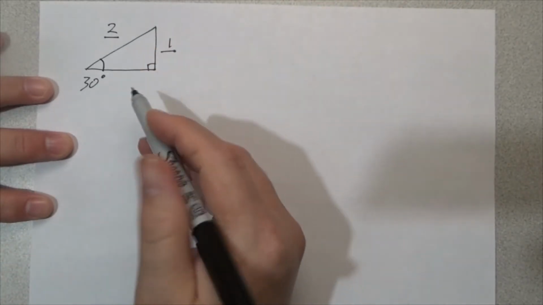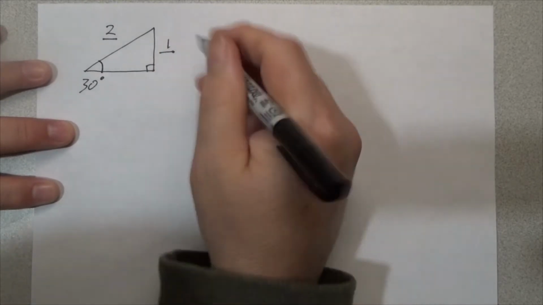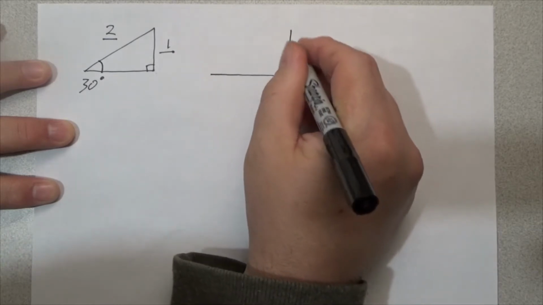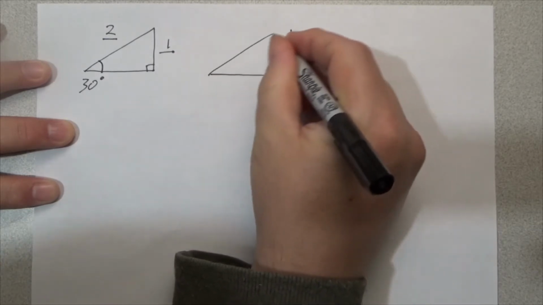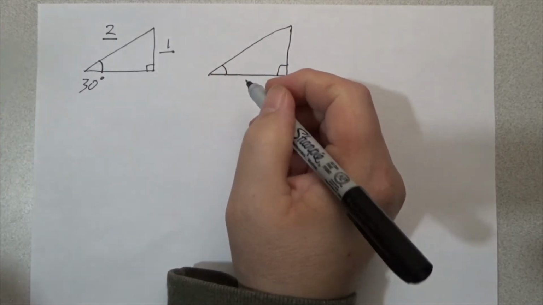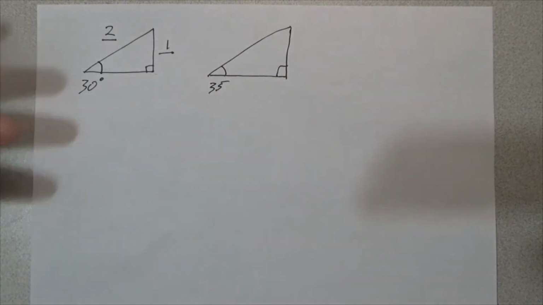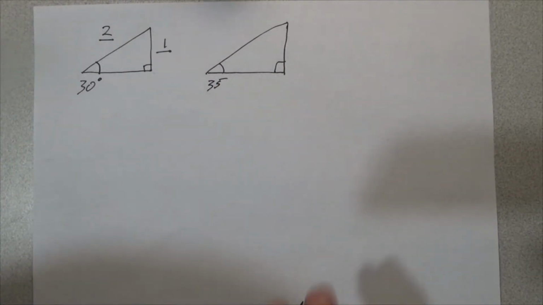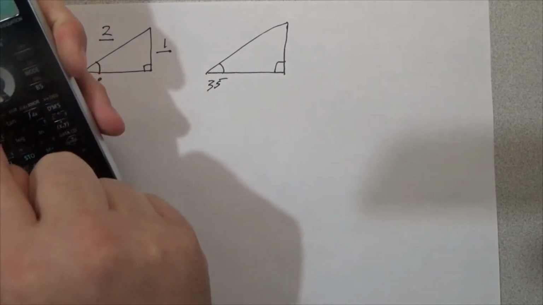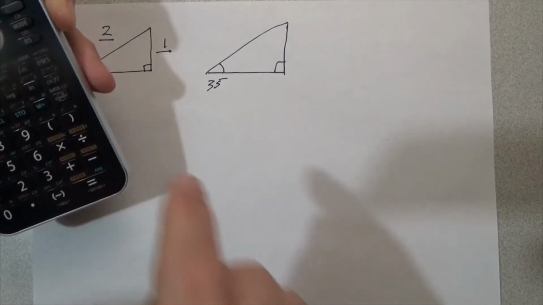So I knew that sine of 30 is 1/2. But let's say we have one that doesn't work out to be quite so neat. Let's say that the angle is 35. On my calculator, I'm going to hit that same sine button, sine of 35, then hit equals.